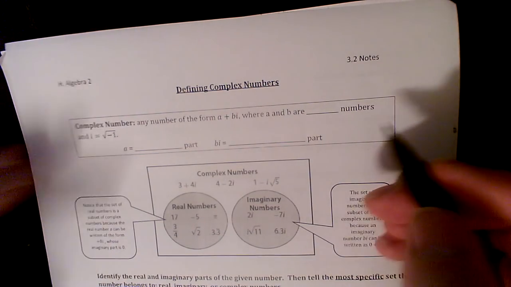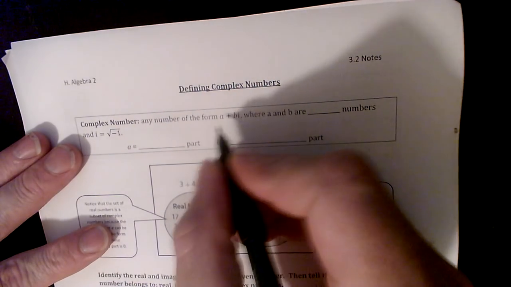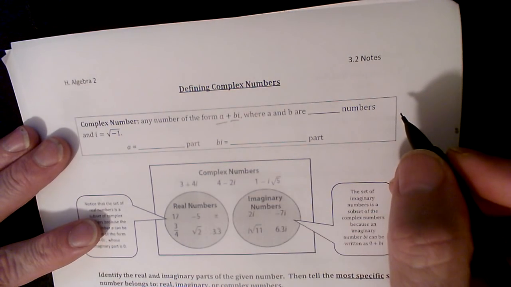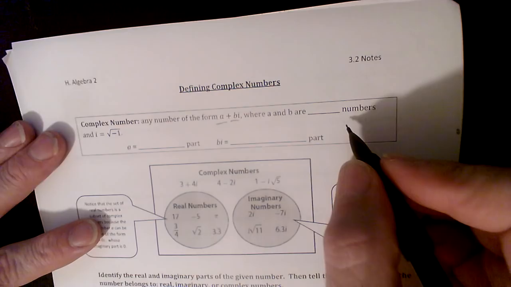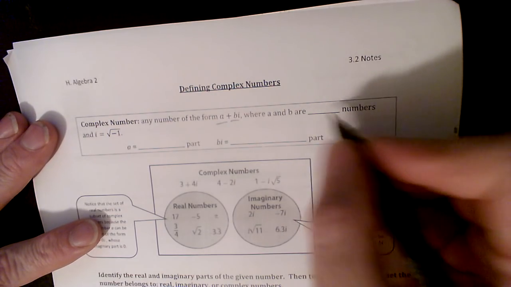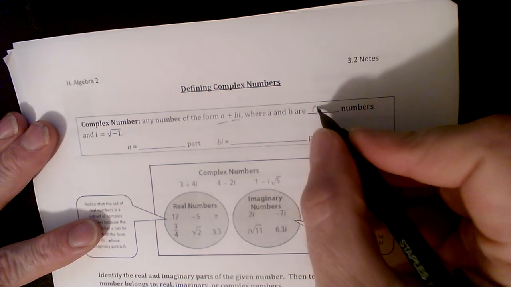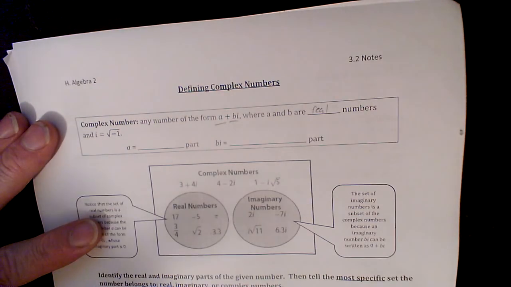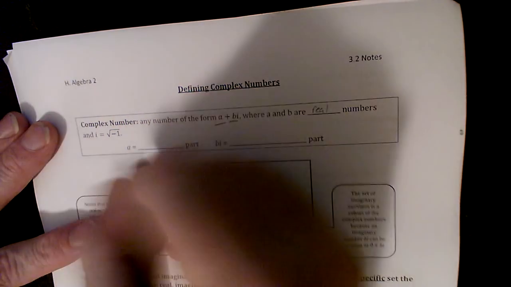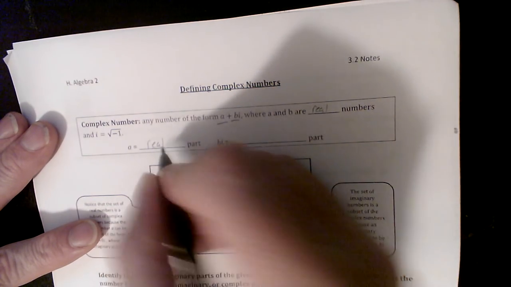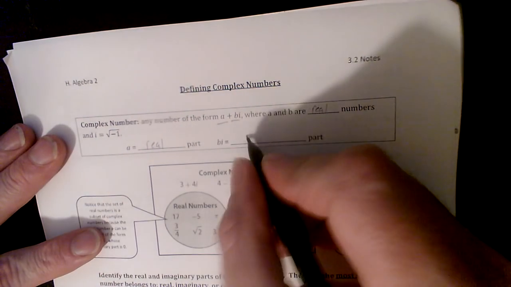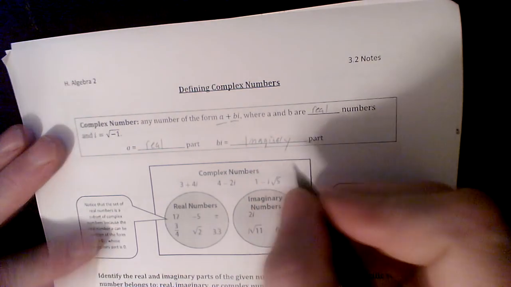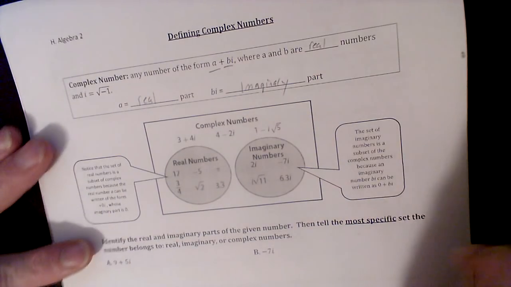Now, complex numbers are any numbers of the form a plus bi, where a and b are real numbers, and i is the imaginary unit, square root of negative 1. a is the real part, and bi is the imaginary part. Together, they're part of a group of complex numbers.